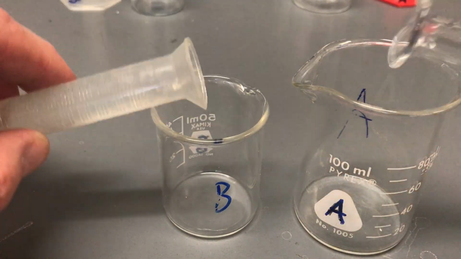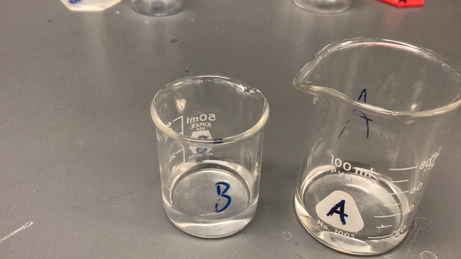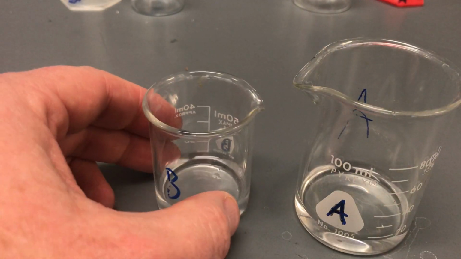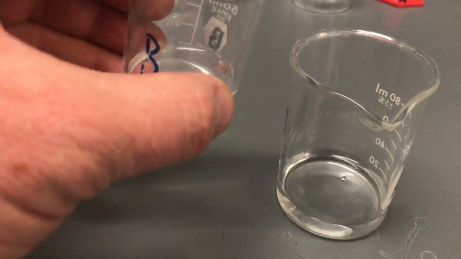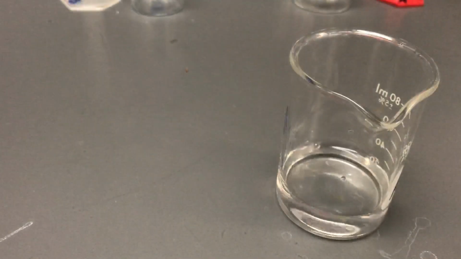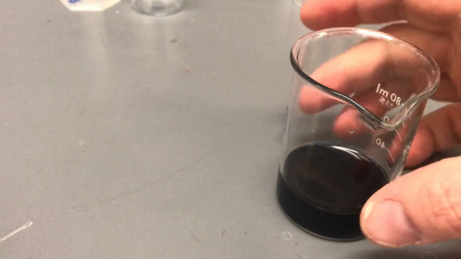So I'm going to add them into their respective containers. Move these out of the way. Then again, as soon as B hits into A, as soon as you see that liquid drop hit, start, and then when it changes color, stop. Notice it's starting to go a little slower, which is a good sign. We've reduced the amount of concentration.